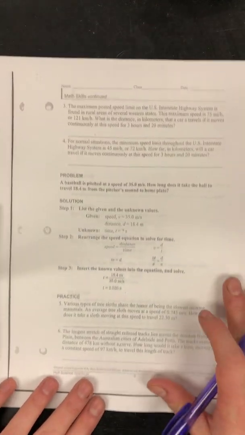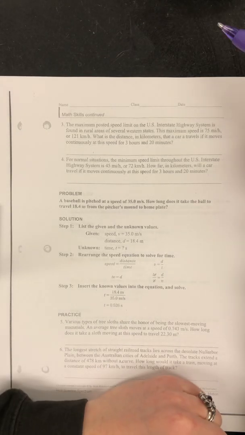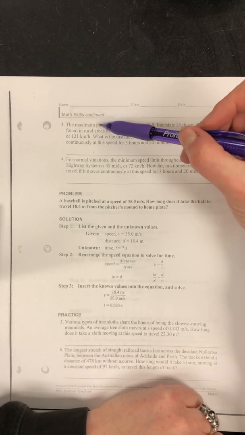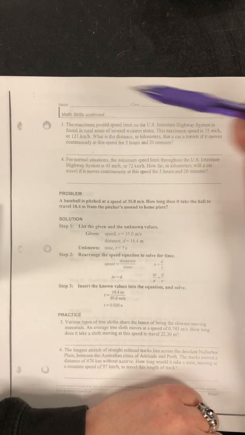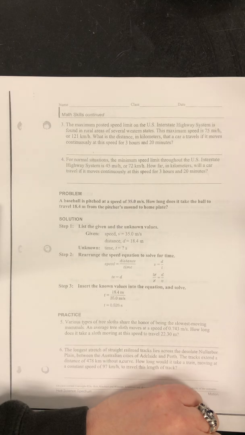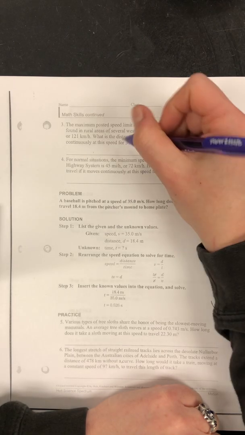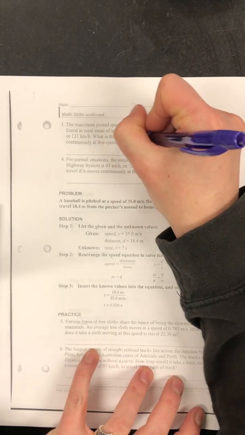Okay. All right, the next one, the maximum posted speed limit on the U.S. interstate highway system is found in rural areas of several western states. This maximum speed is 75 miles per hour or 121 kilometers per hour. What is the distance in kilometers that a car travels if it moves continuously at this speed for 3 hours and 20 minutes? So it's wanting distance.